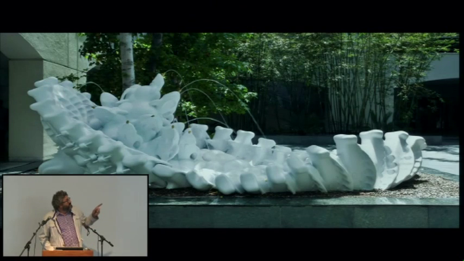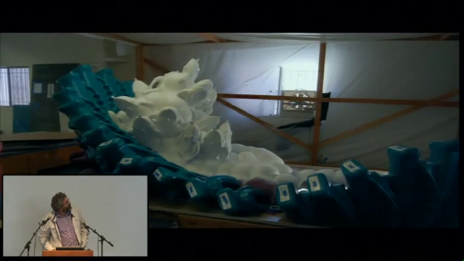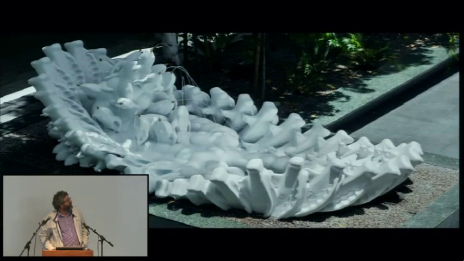So that's a photograph of a fountain at the Hammer Museum where we did, I think, about 80 or so rocking horses, like whale rocking horses, and then a couple of dozen sharks that are being assembled. And the same principle as the furniture, all robotically cut.